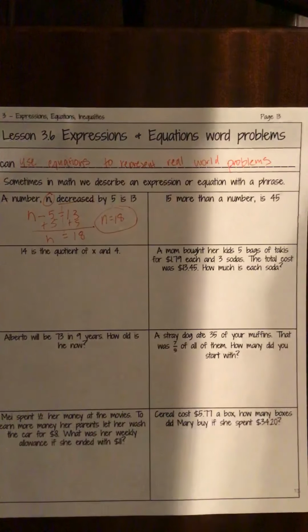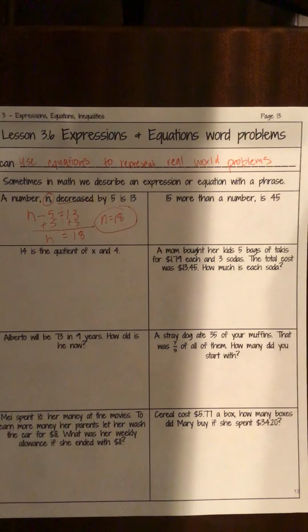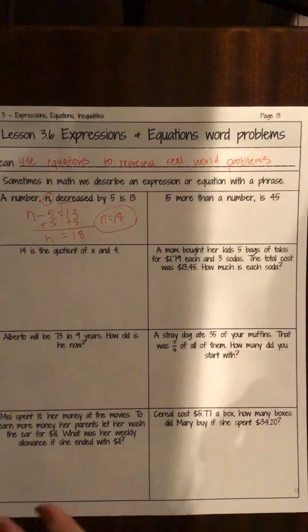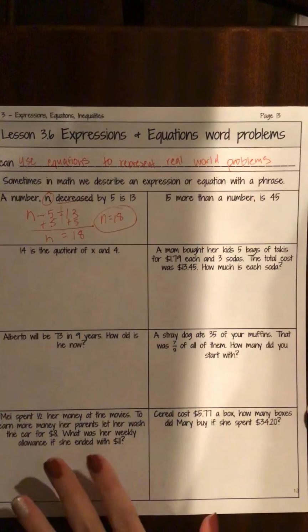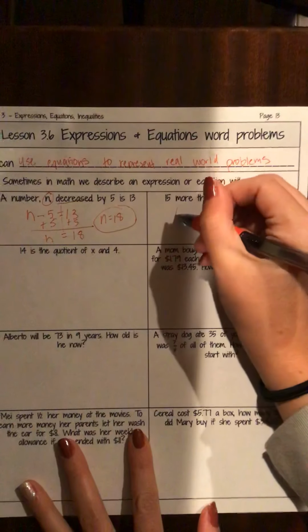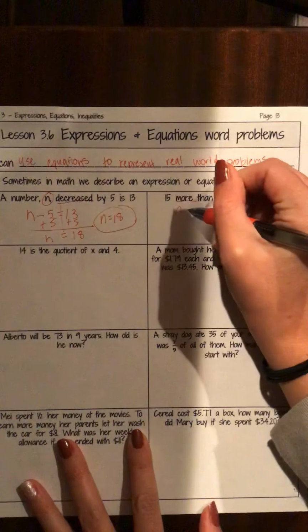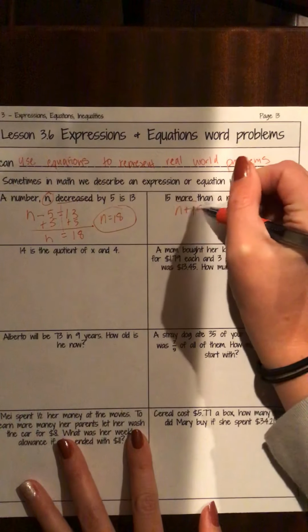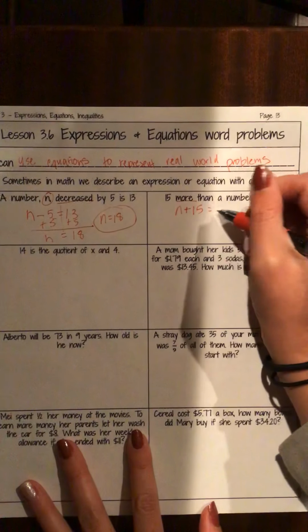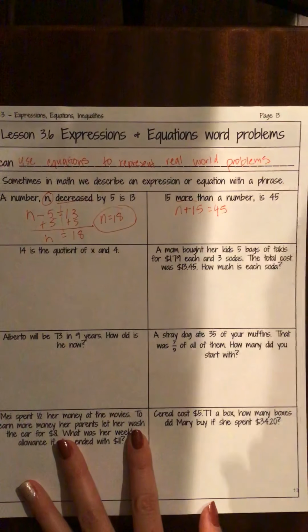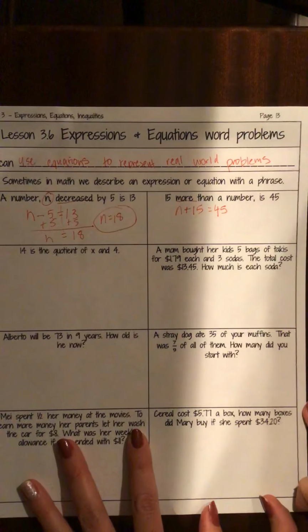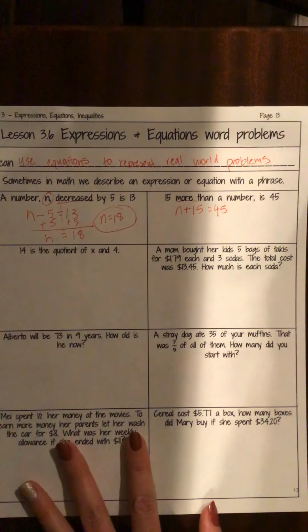Next one says 15 more than a number is 45. This time they didn't give us a variable, so we get to pick one. We're just going to use n because that's what we did last time. So we can say n and then 15 more than that. So we're going to say more is plus 15 equals 45. So we're good. We have our equation, n plus 15 equals 45.